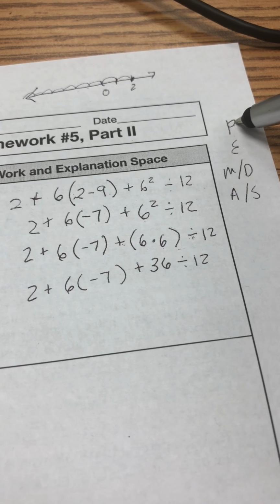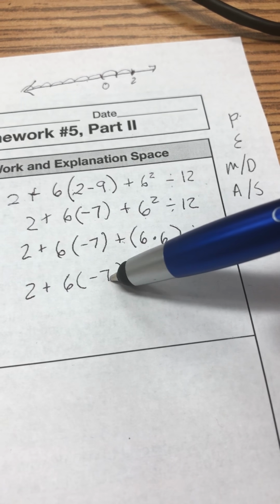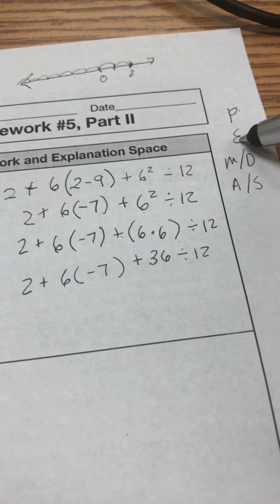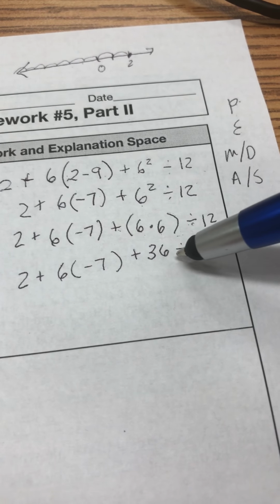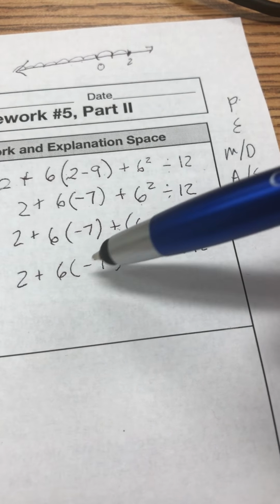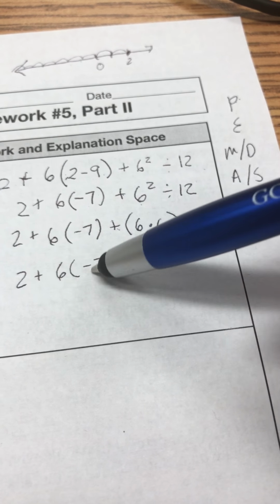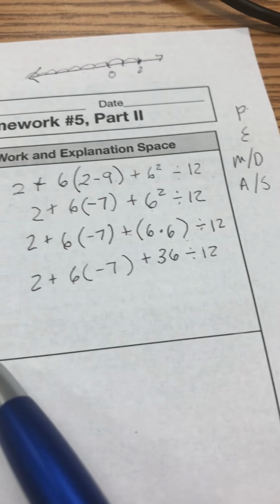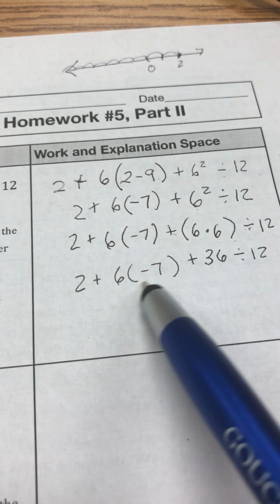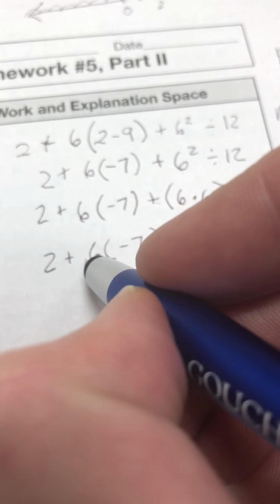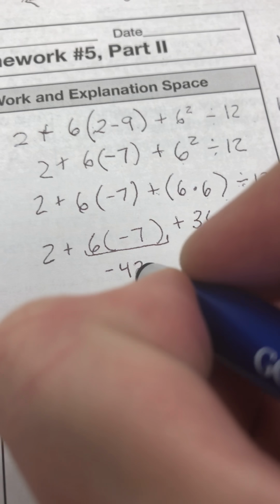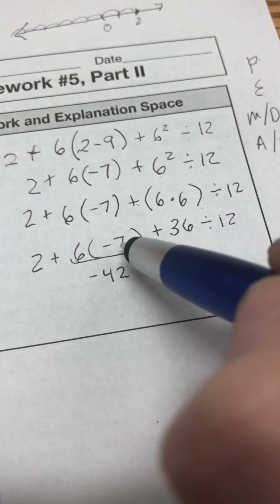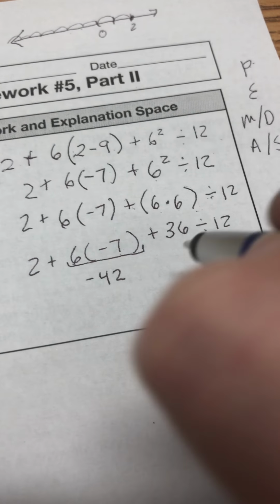Come back over here. No more math inside my parentheses. Exponents I've taken care of. Multiplication or division, whichever comes first. So I have both. I have division here, and then this, parentheses touching a number, that's going to be multiplied. So I have to do the one that comes first. In this case, this one comes first. So 6 times negative 7 is going to be negative 42 because I have a positive number times a negative number. And then carry down everything else.